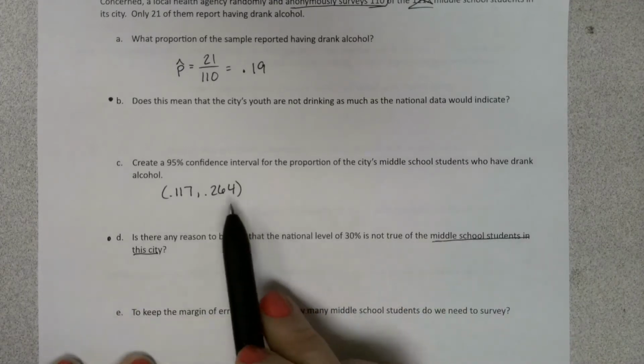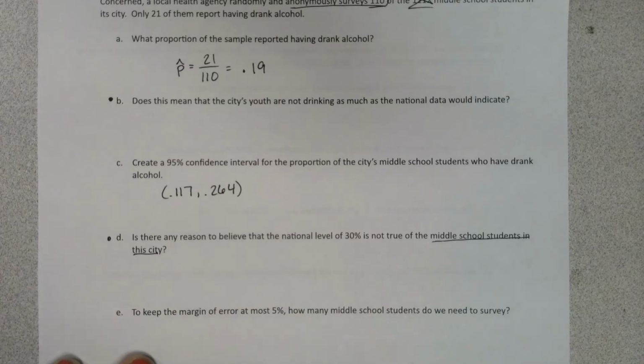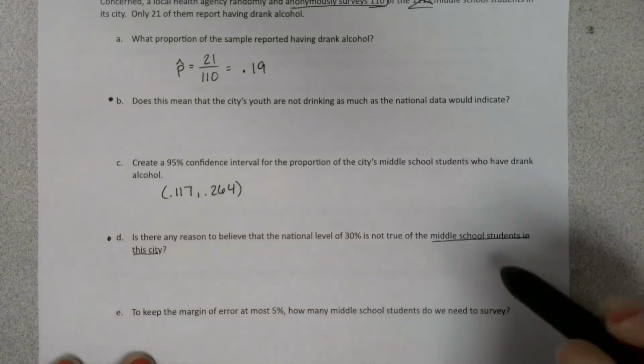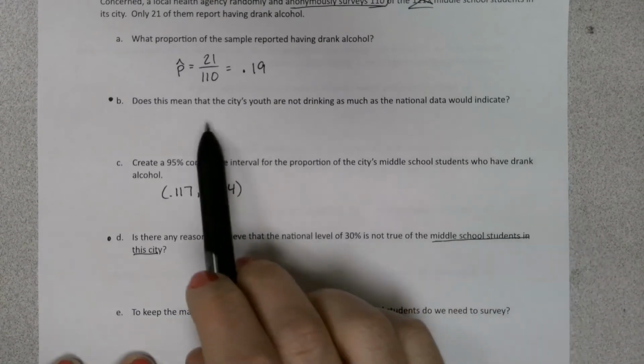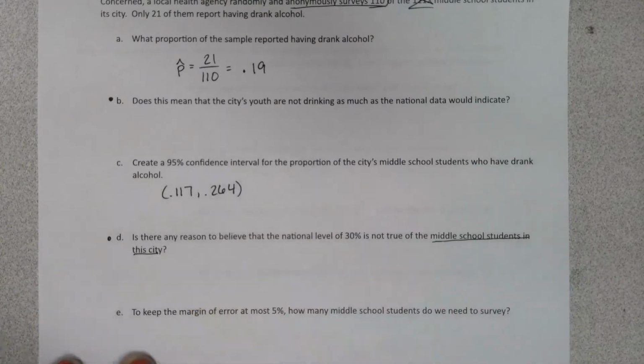So I believe that based on our confidence interval, we can say there is reason to believe that the level of 30% is not true in this middle school in this city. So what I would say up here is, maybe we want to gather a bigger sample. We want to collect from more middle schools within that city to get kind of a clearer picture.